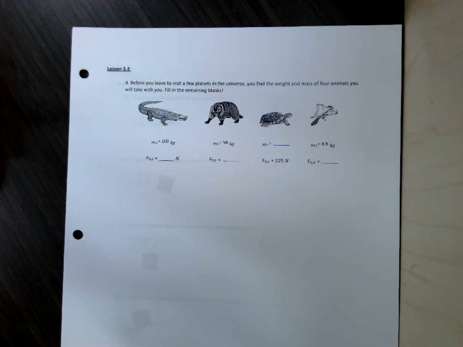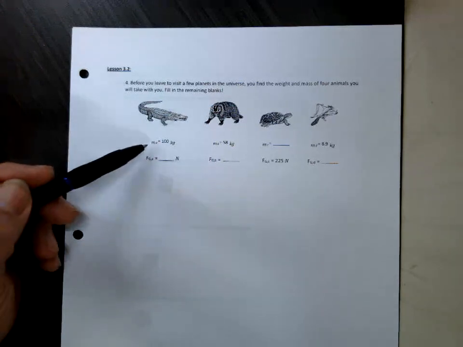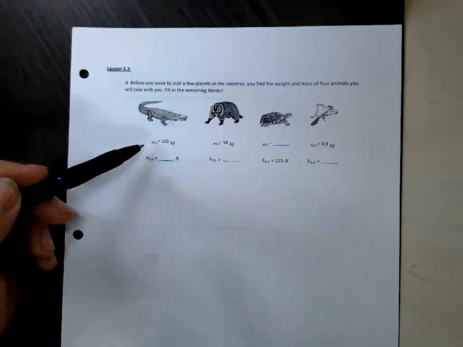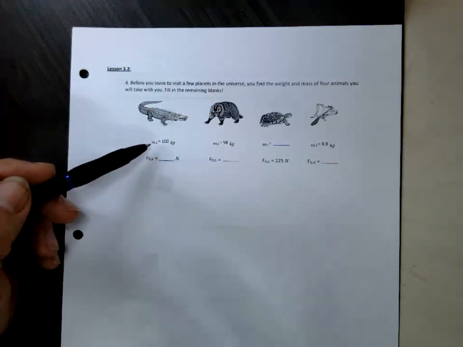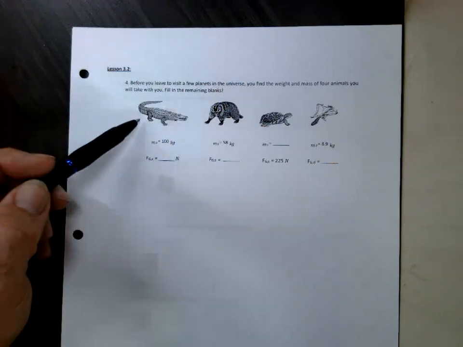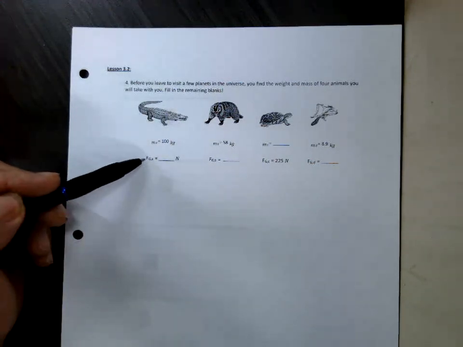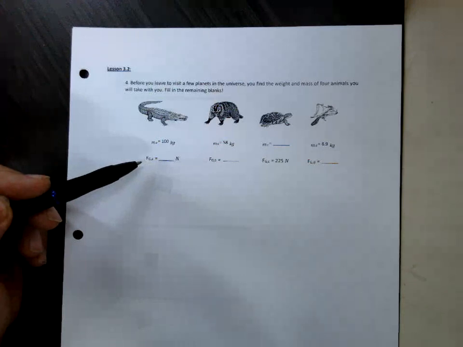This is a problem worked through for problem number 4 in lesson 3.2, mass and weight. Now remember that mass and weight are two different quantities. Mass is the amount of stuff, the physical volume within an object, or in this case, within an animal. The weight is the force of gravity affecting that mass.